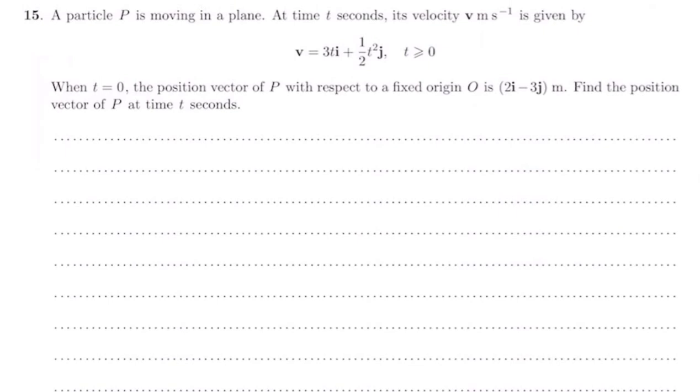It says a particle is moving in a plane. Now you can think of a plane as just a flat surface that you're looking down on. At time t seconds, the velocity is given by v equals 3t i plus a half t squared j.